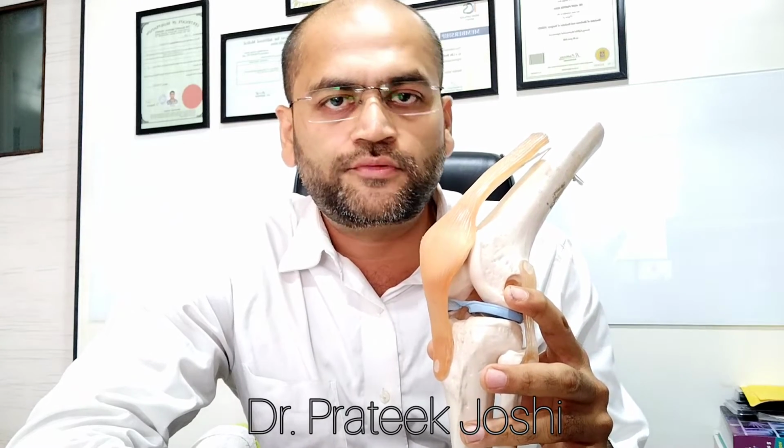So I have a knee model over here, and as you can see, this is the front portion and this is the back portion of the knee. This is femur bone, this is tibia bone, and this is fibula, and this is the knee joint. So the structure that you can clearly see between the femur and tibia bone, this blue structure, this is known as meniscus. So this structure provides concavity to our knee joint, and it also provides stability to some extent.